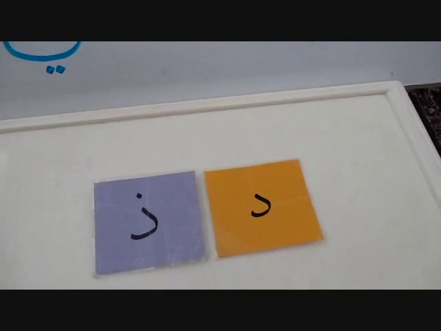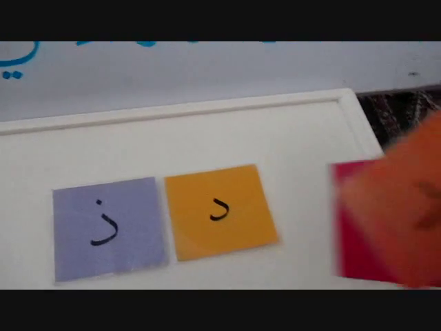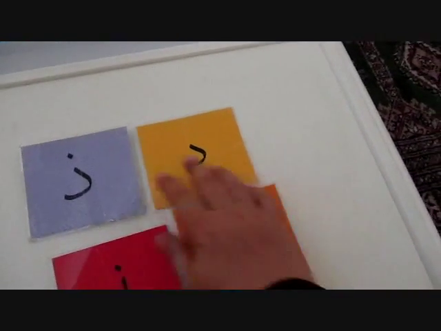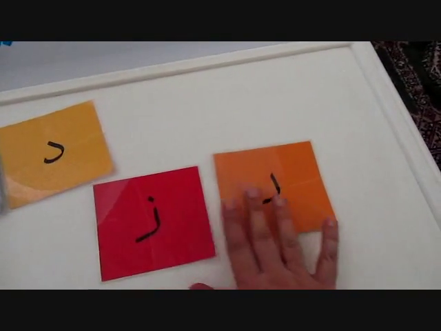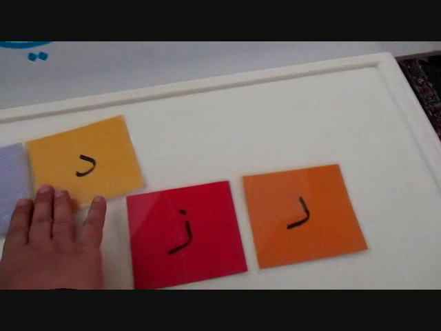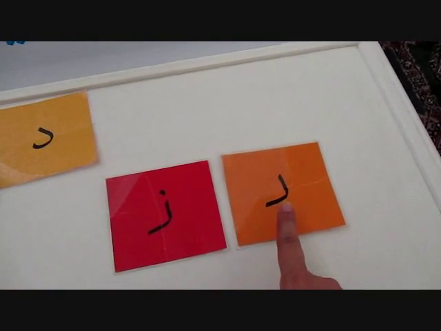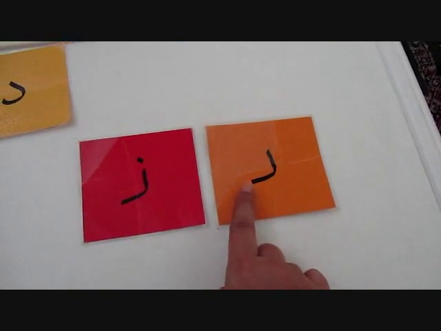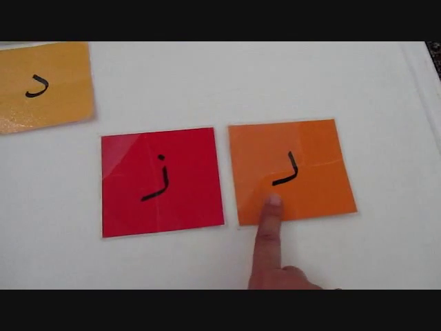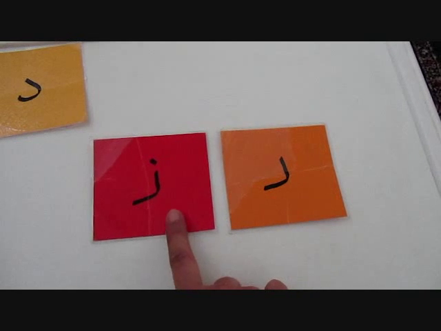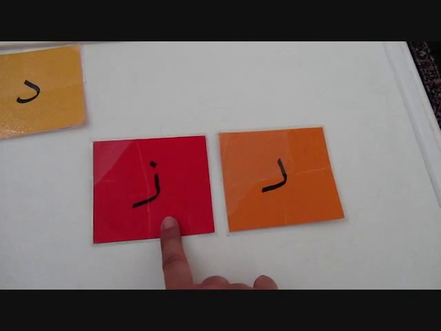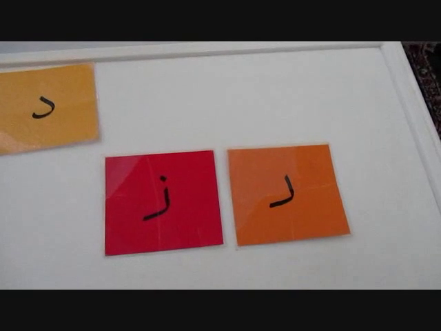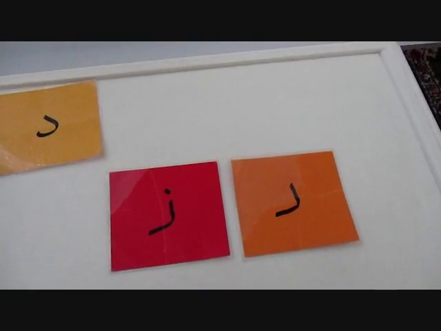Now the next 2 sounds that we are doing here are ra and z. Again, as you can see, their shapes are very similar. In fact, they are the same. Ra, z. What's different about this one? It has a dot on its head. You see that? It has a dot on its head.